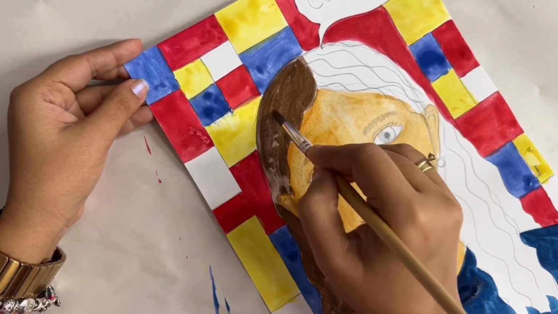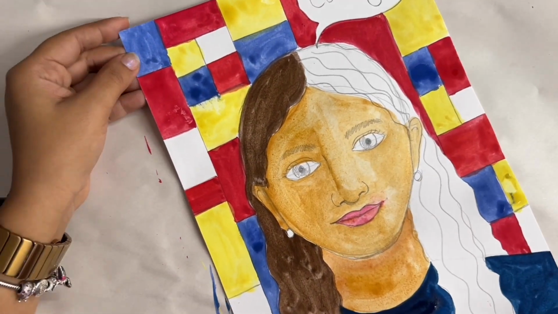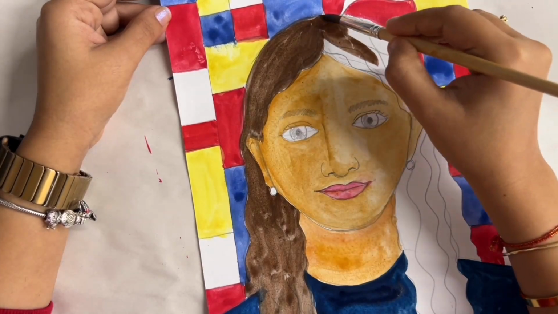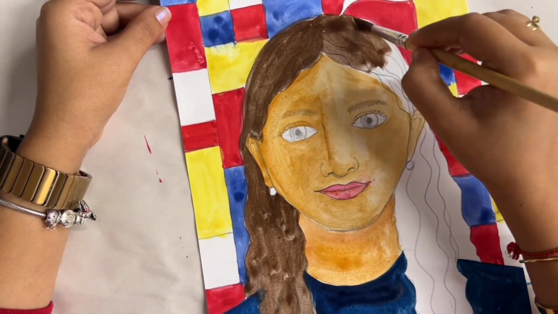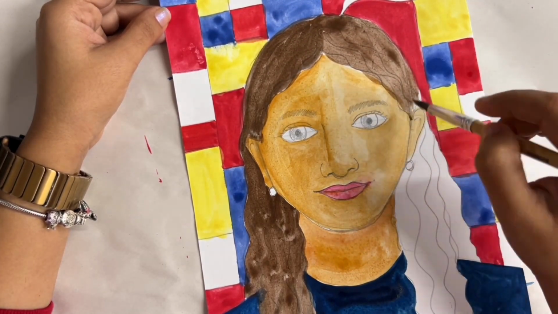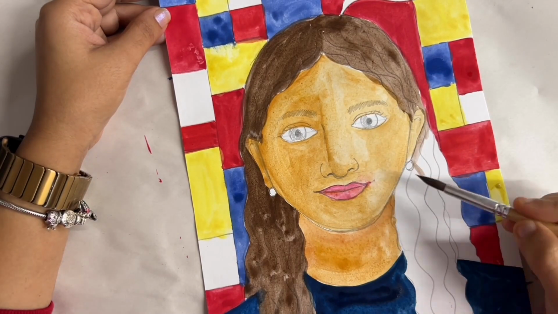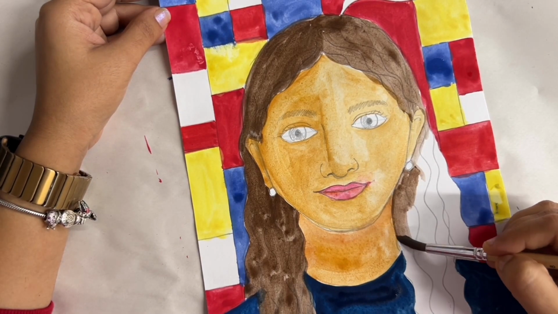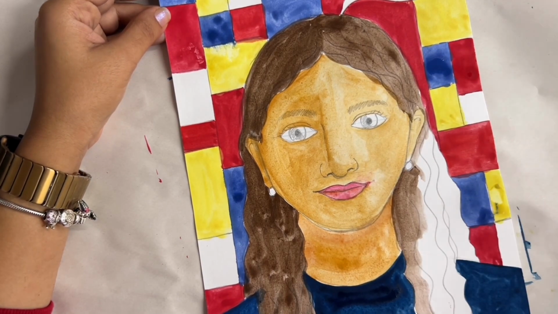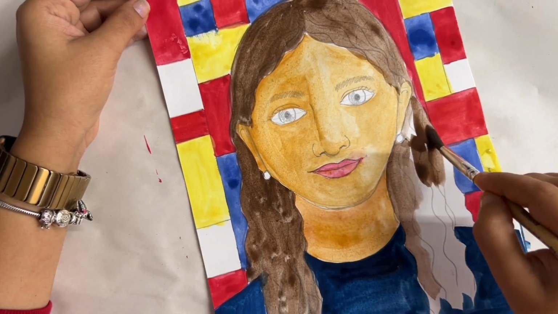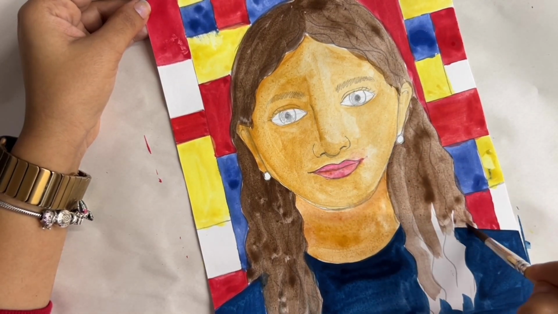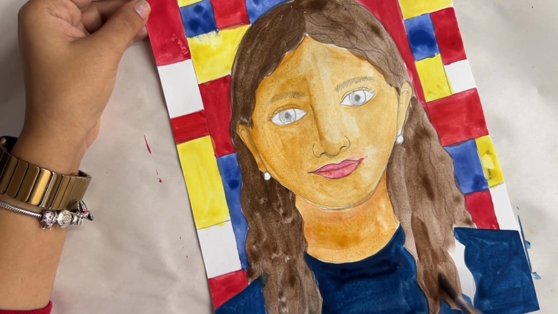You're going to look at your hair color finally, and after closely looking at your hair color, you're going to apply the hair color. Remember that this is only the base layer. I'm going to add the black lines to show the details of the hair strands basically. So you can also do that if you like. Watch me doing that very carefully, and then you can apply it on your own paintings.